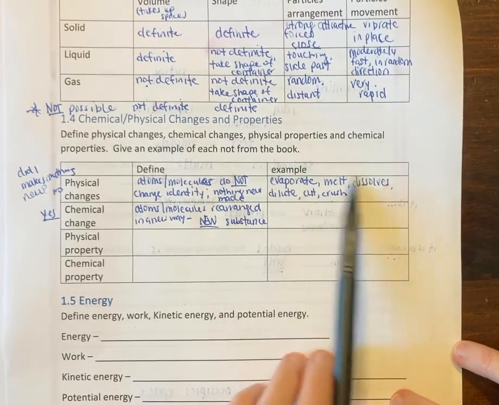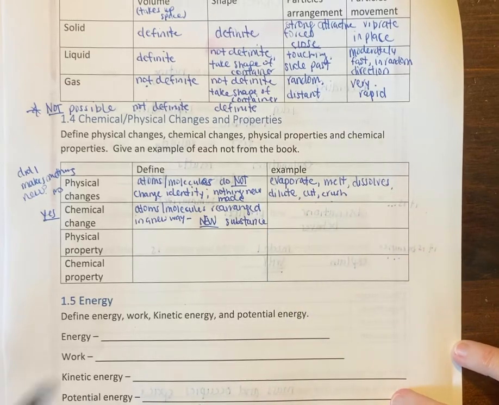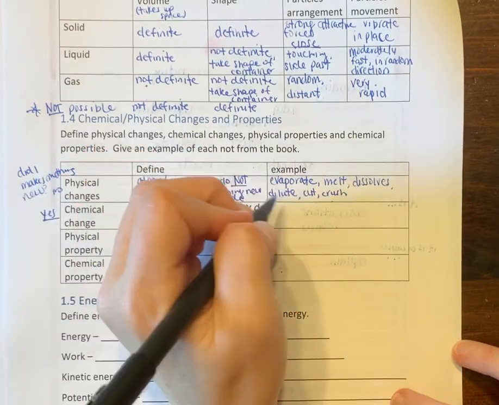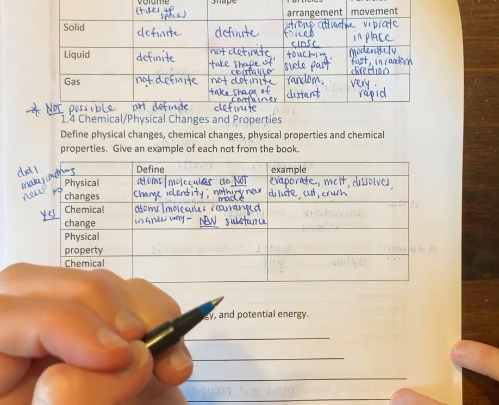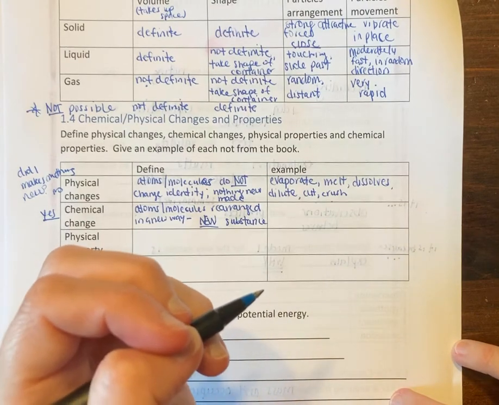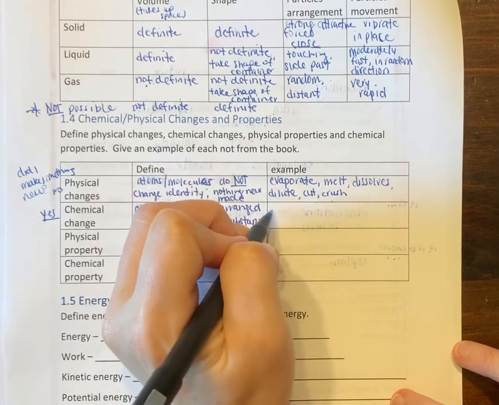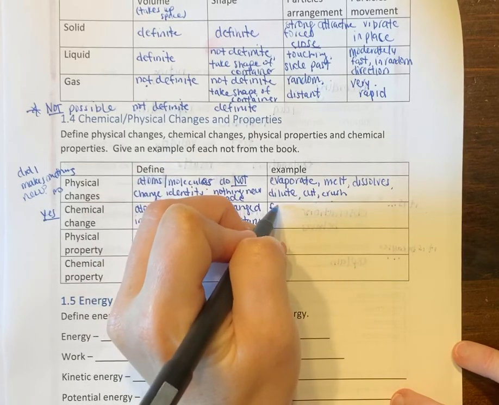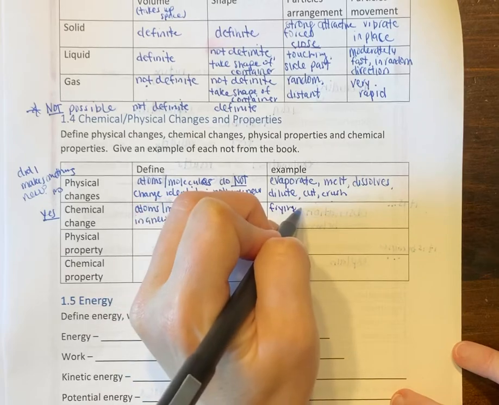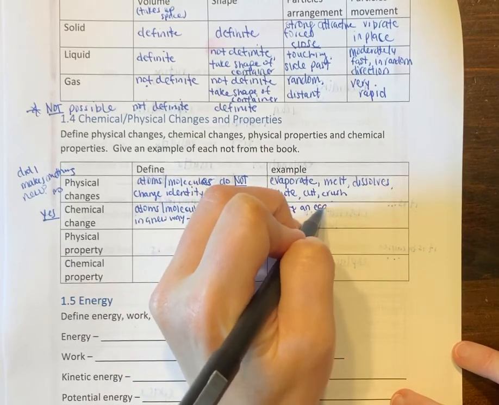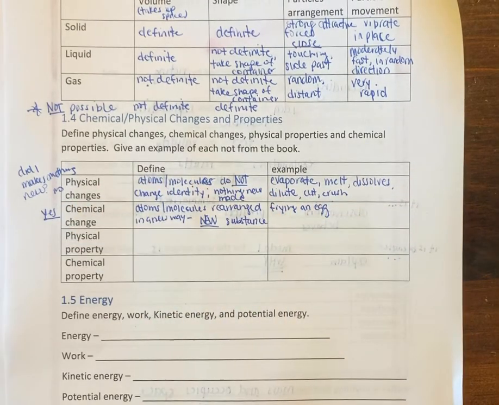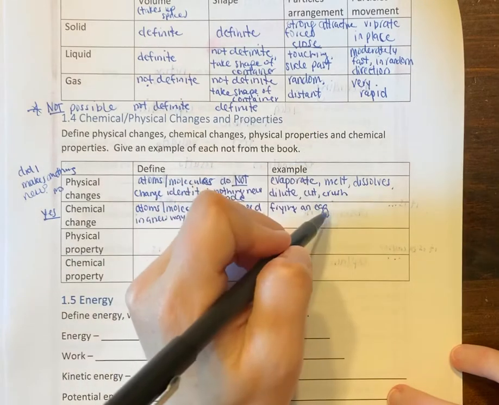All right, so chemical changes. Here we're talking about food prep, like when you cook something. If I crack an egg, guess what? It's still an egg. But when I actually fry it, it no longer has that same yolk, albumin thing.